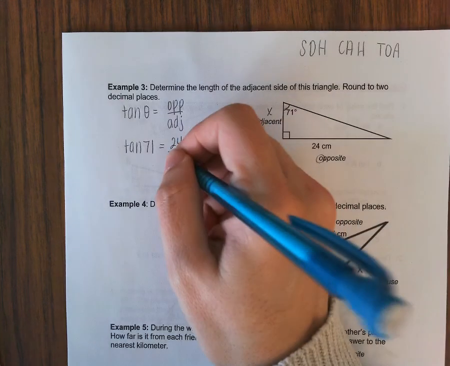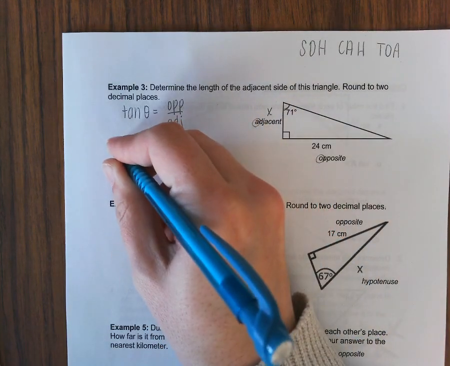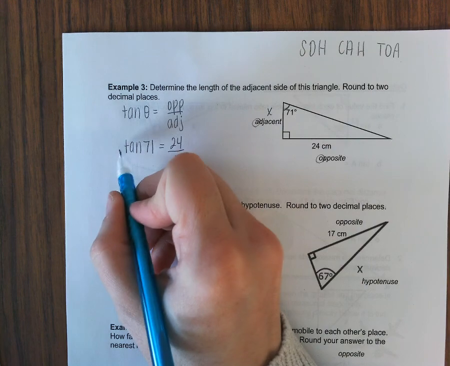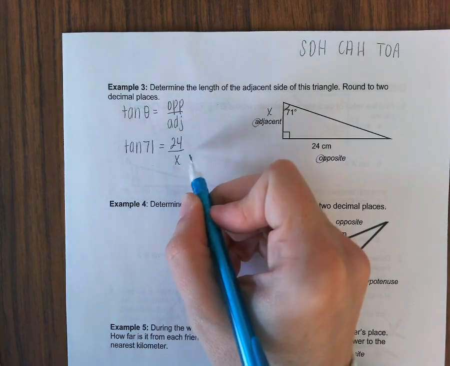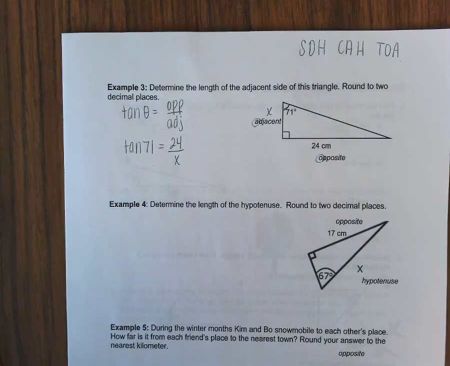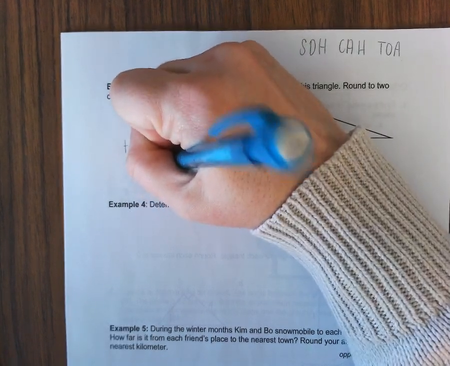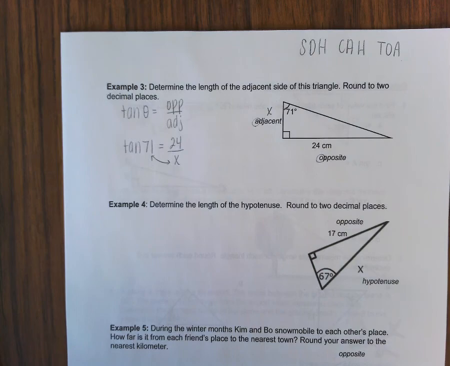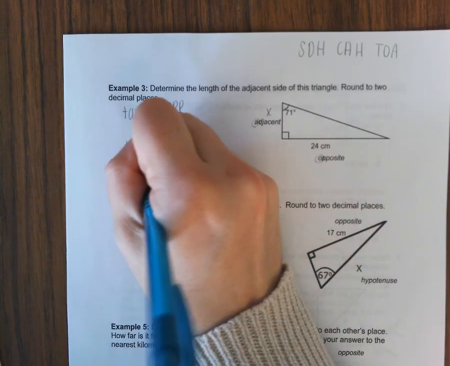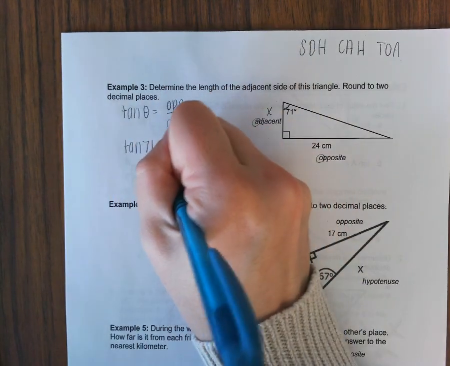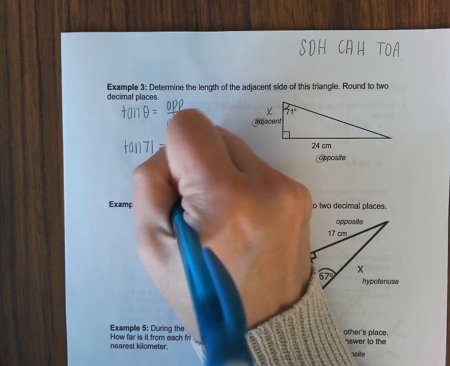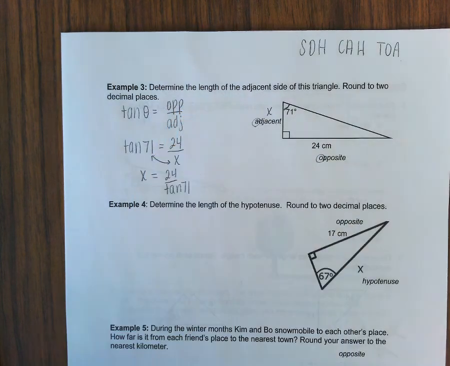So I have to multiply this side by x, but then to get x all by itself, I would need to divide the other side by tan 71. What ends up happening is the x and the tan 71 end up switching places. So x is equal to 24 over tan 71.